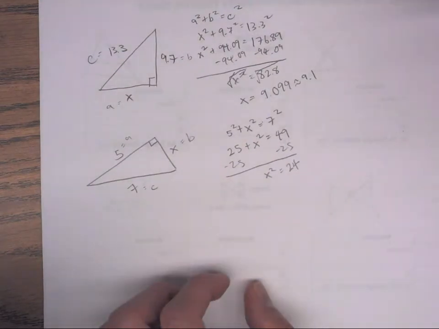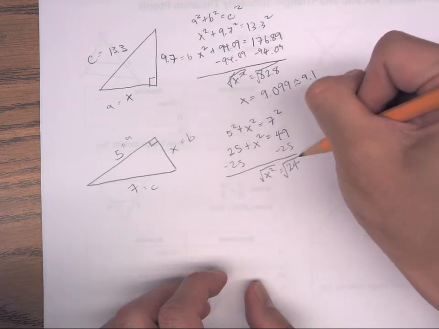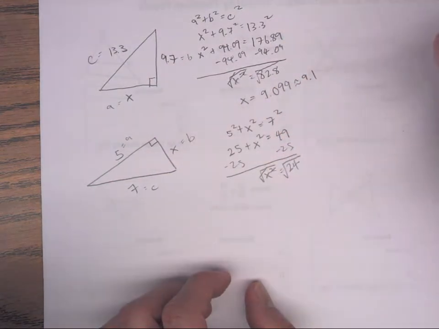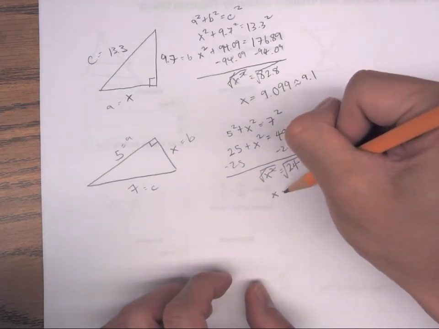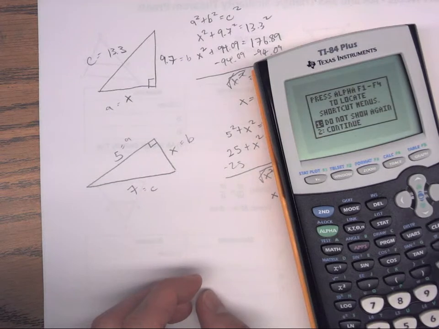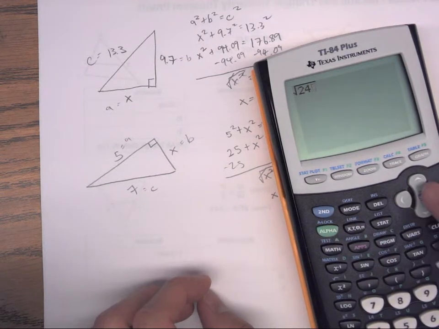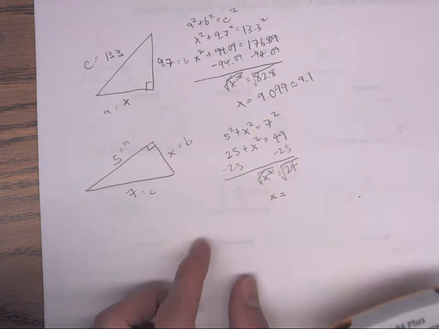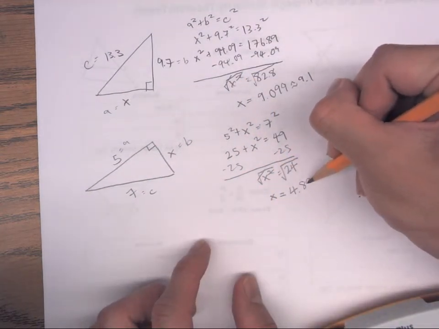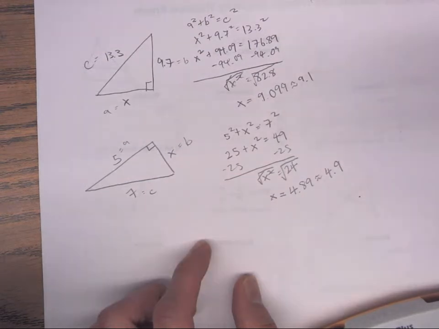Now you want to take the square root. You cancel this out. And then you get x equals the square root of 24. If you round to the nearest tenth, this is 4.89, and it's approximately 4.9.